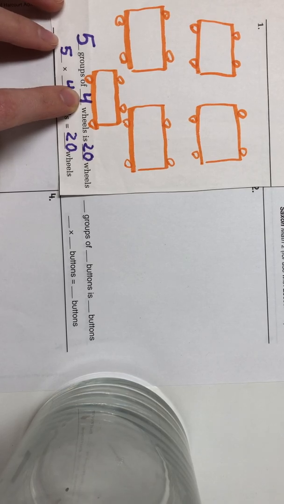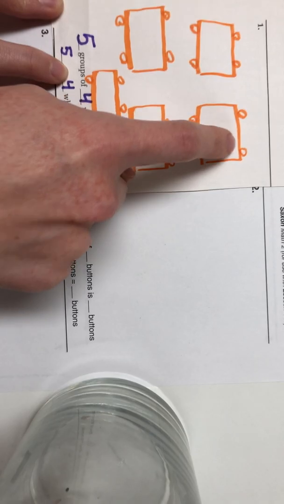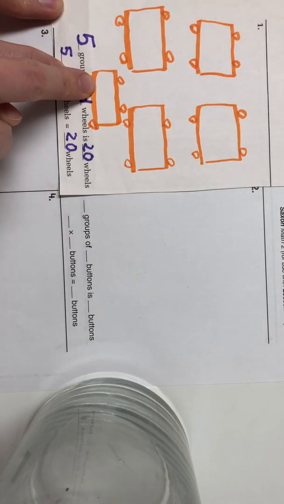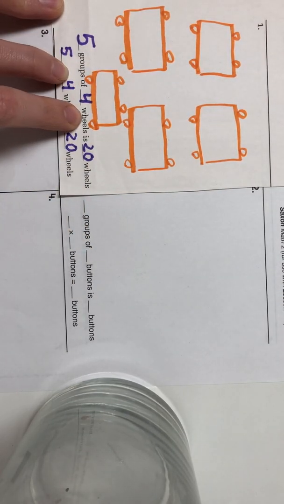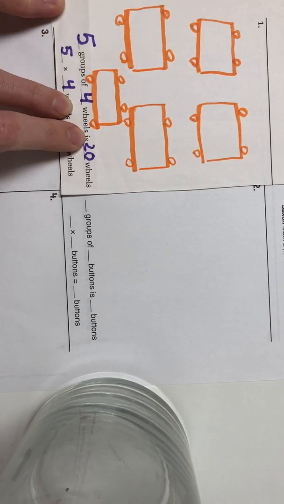And so we're going to make them look like cars. So we're going to have 5 groups. So that means we're going to have 1, 2, 3, 4, 5 bodies of cars. And each one's going to have 4 wheels. So we'll draw 4 wheels in each one. And that will make us have 20 wheels.